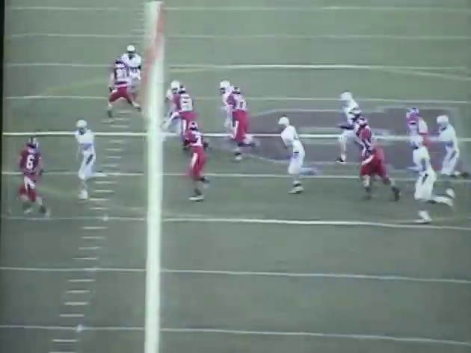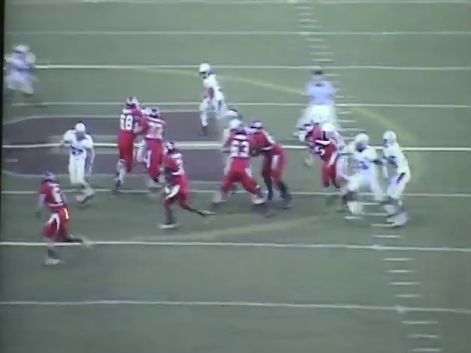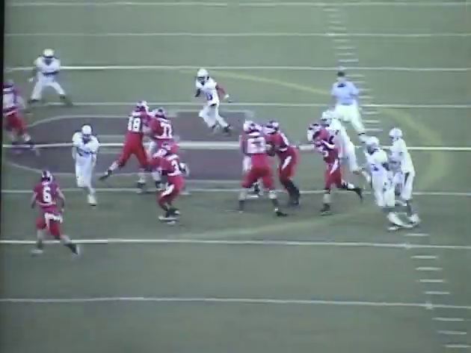Is that back bubbling too much again? Too much, yes, sir. He's too slow and too casual. Poorly coached.